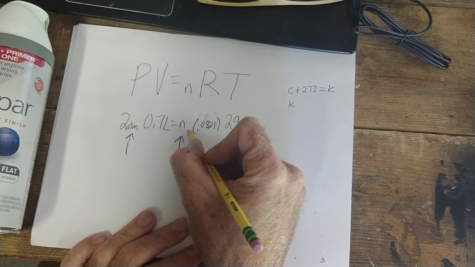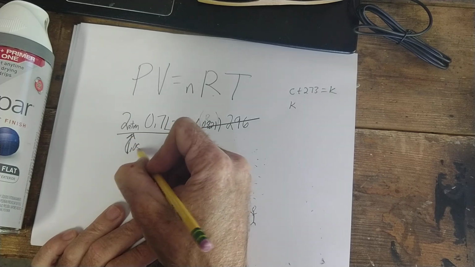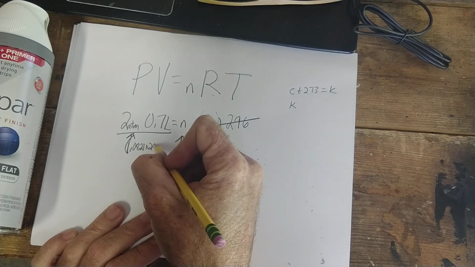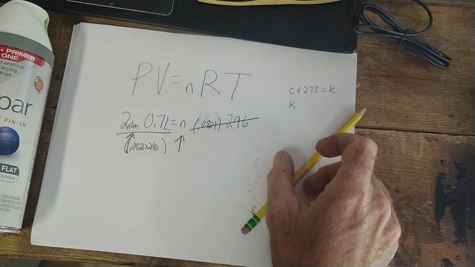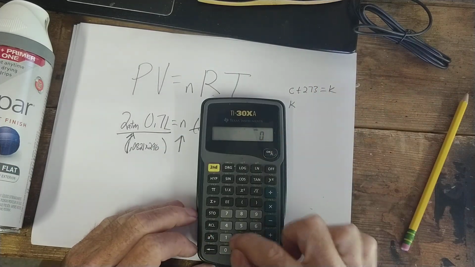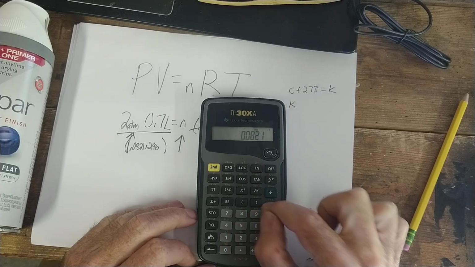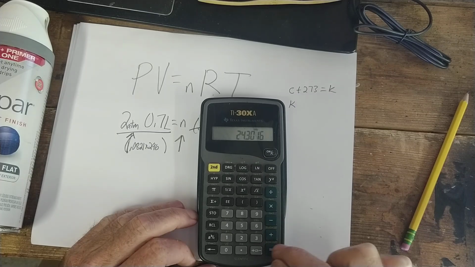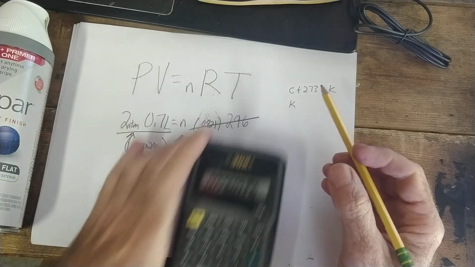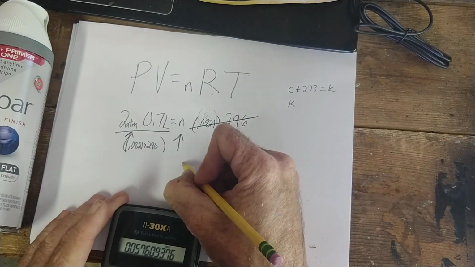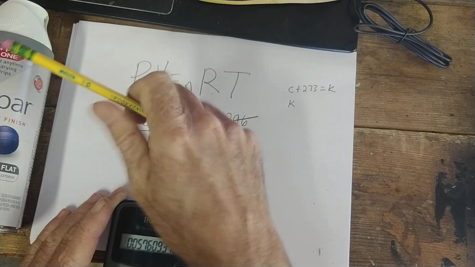I'm going to say 0.0821 times 296. That's going to go on the bottom over here, right? Boom. That's going to be equal to N. That's 8th grade math. Let me bust out my calculator. 2 times 0.7 divided by parentheses 0.0821 times 296, close parentheses, equals, there's only 0.057 moles, or 0.058, we should round up, 0.058 moles of gas in that can.